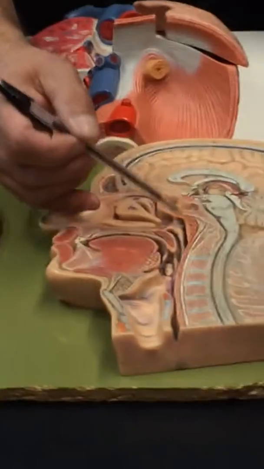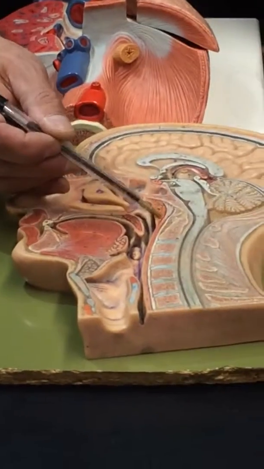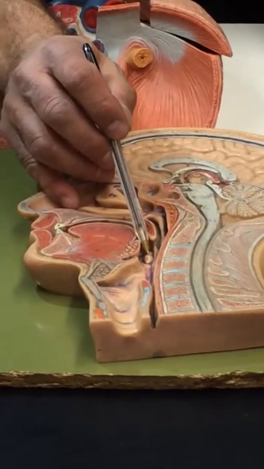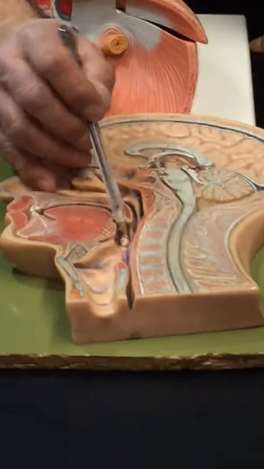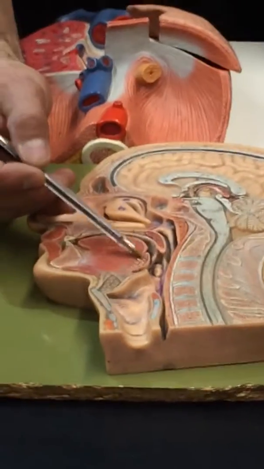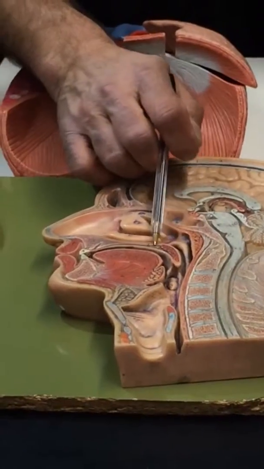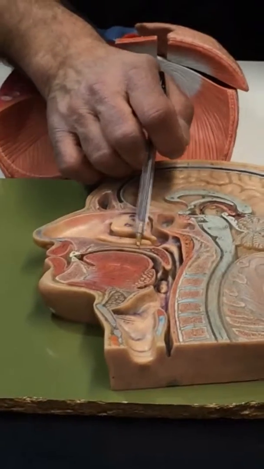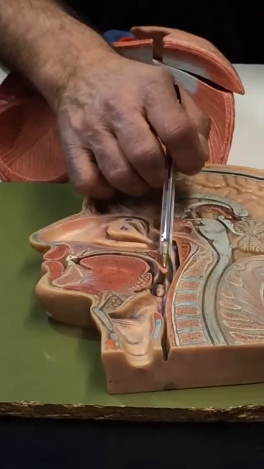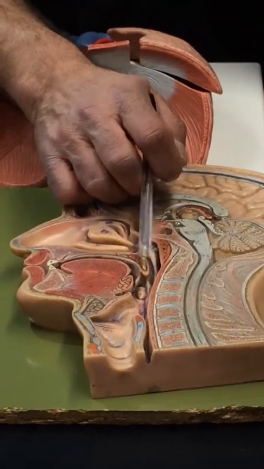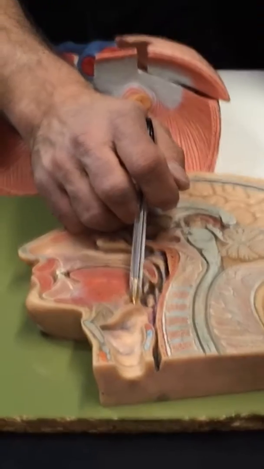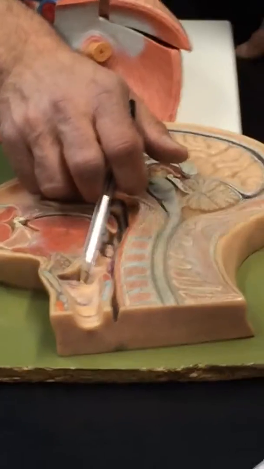And then we have the pharyngeal tonsils. You have the palatine tonsils, and you have the lingual tonsils. This is the hard palate, and this is the soft palate. This is the uvula. Here's the epiglottis. This is the true vocal cord right here.